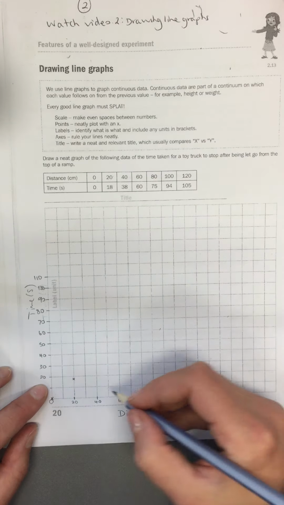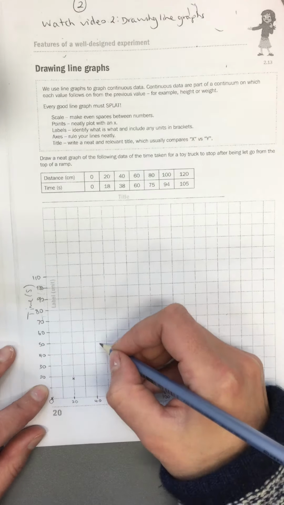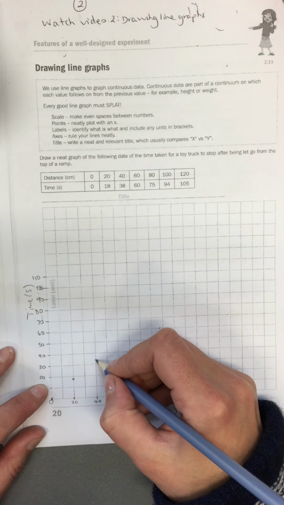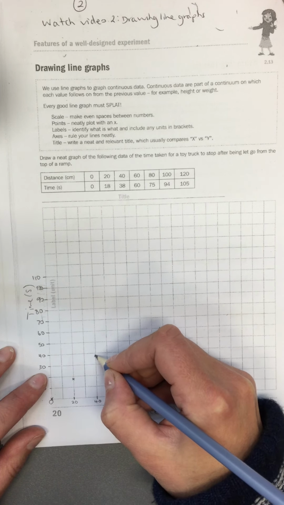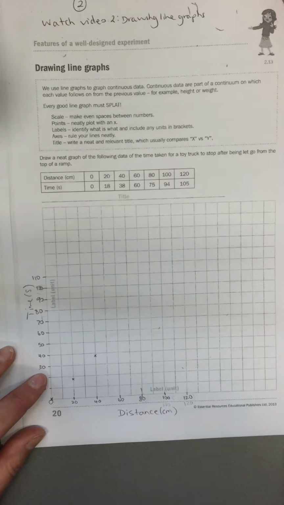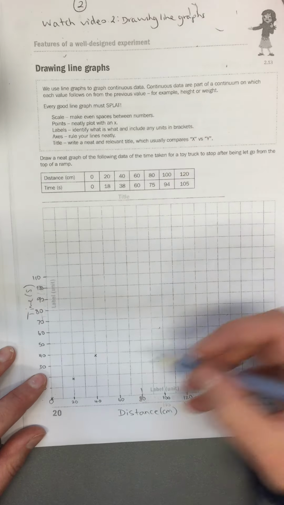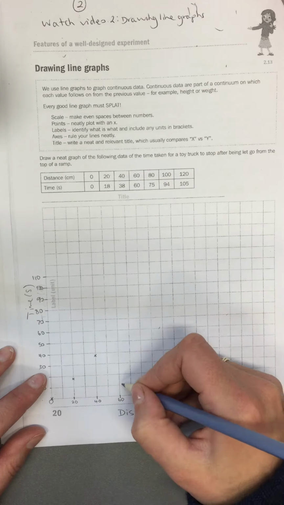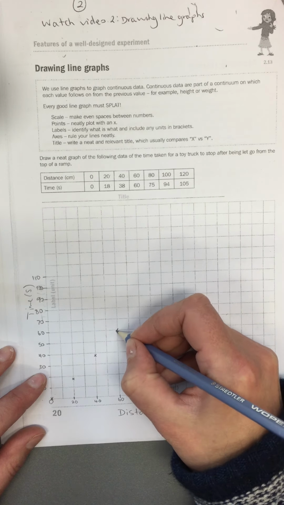The next one, 40 is the distance, so going up to 38 would probably be about there. Next one, 60 is the distance and 60 is the time, so that's nice and easy. We can put that right in the corner.